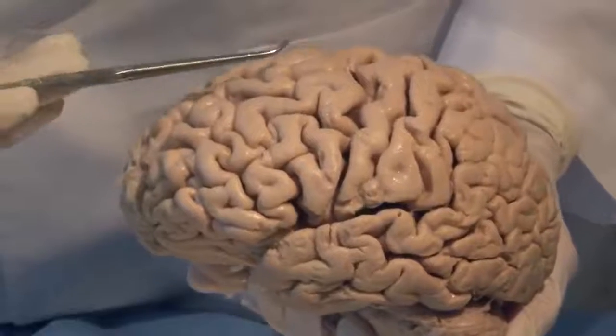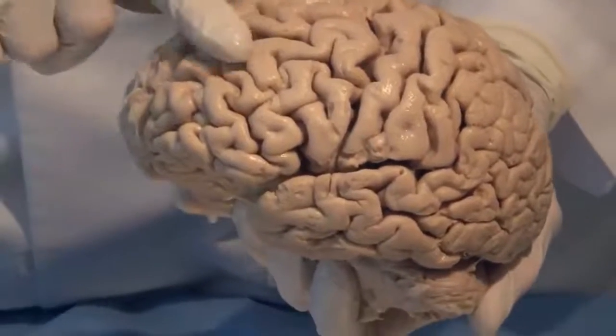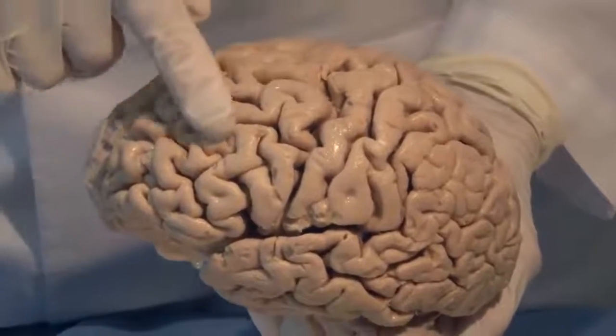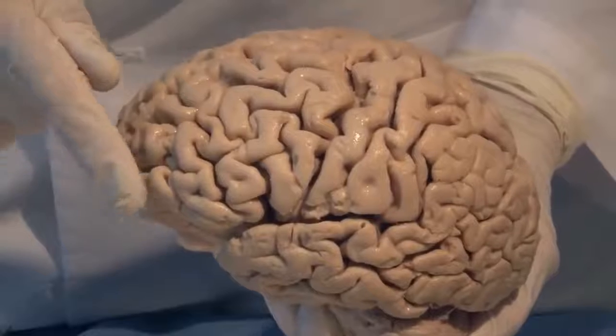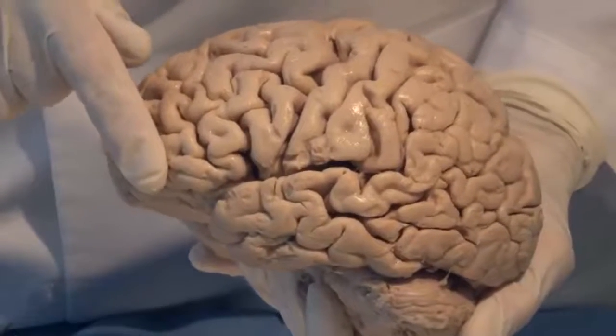The frontal lobe is further sort of divided, and it's hard to see the distinction, but this band along here is the superior frontal gyrus. Then we have the middle frontal gyrus and the inferior frontal gyrus.